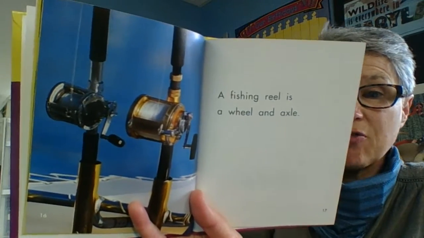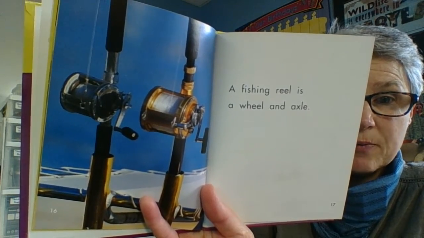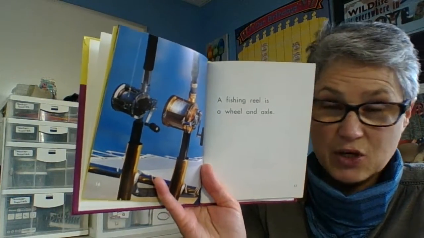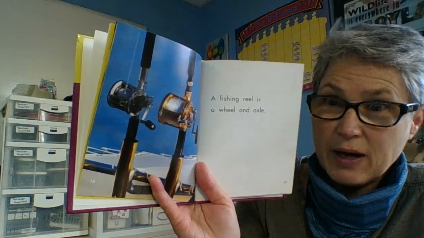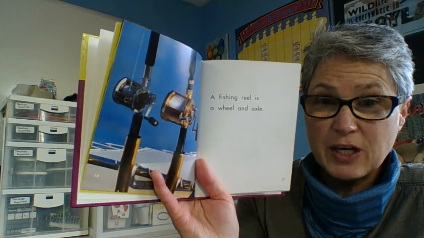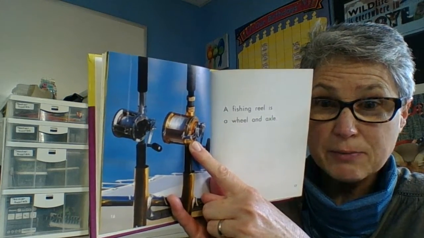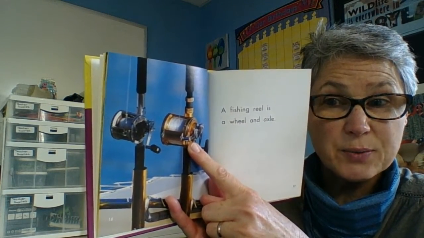A fishing reel is a wheel and axle. Ooh, so that's one that we didn't know before. So if you have someone in your family who goes fishing, or if you go fishing and you're using a fishing rod with a reel, that's a wheel and axle.